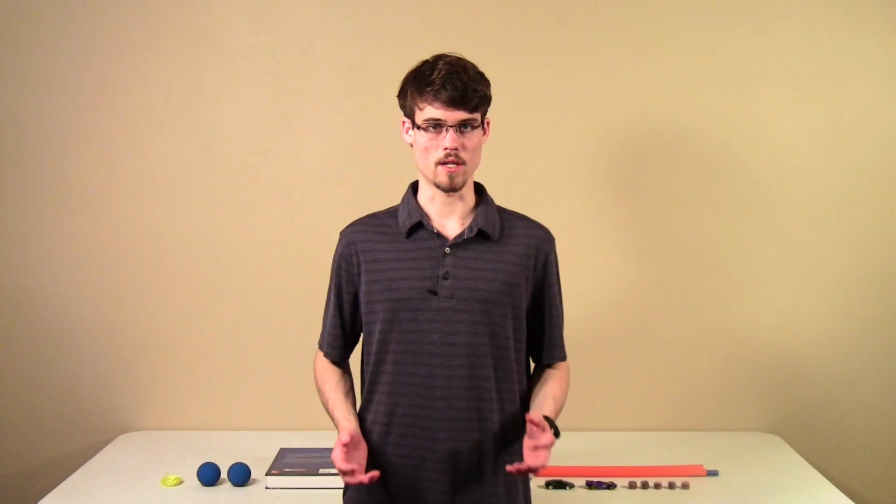In today's lab, we're looking at conservation of momentum. So the law of conservation of momentum states that as long as there are no external forces acting on our system, then momentum is going to be conserved. For collisions, that just means that the initial momentum equals the final momentum. So the momentum just before the collision equals the momentum just after the collision.